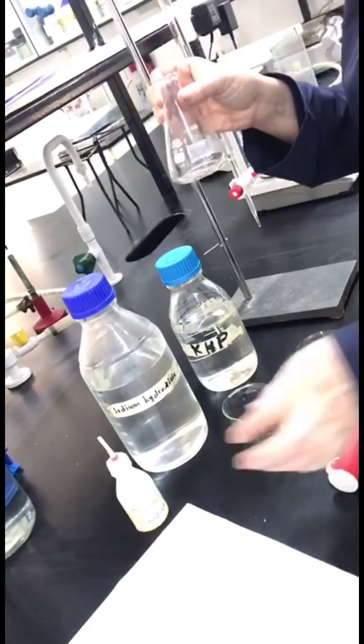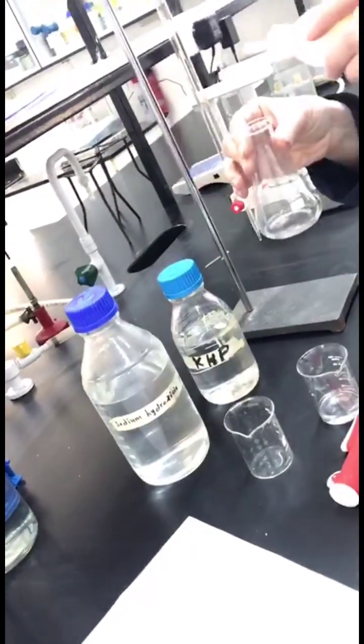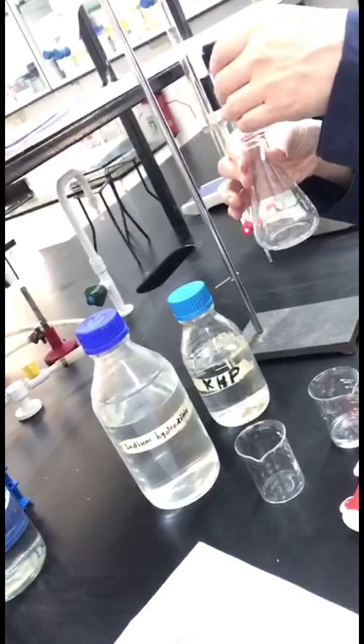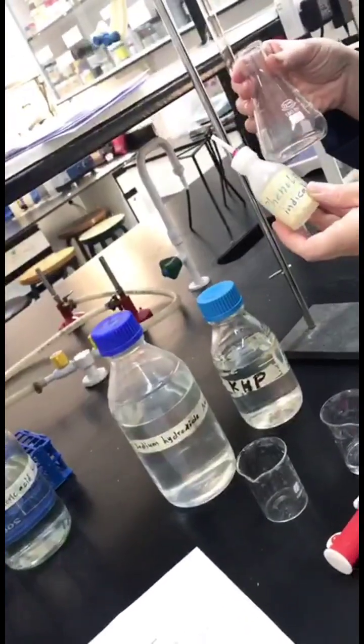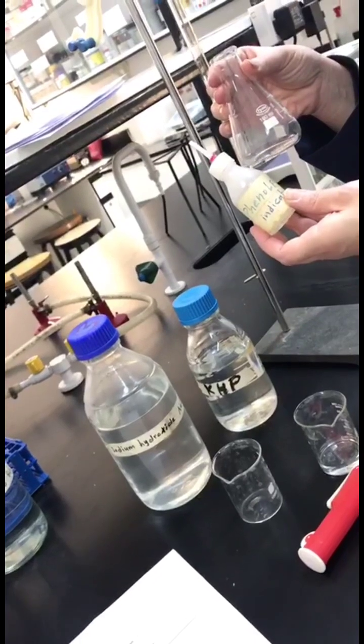This is our KHP. We will add 3 drops of phenolphthalein indicator, and as we said before, phenolphthalein indicator under acidic conditions will be colorless.